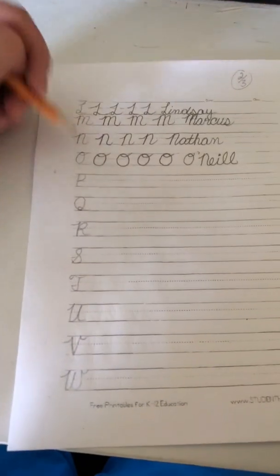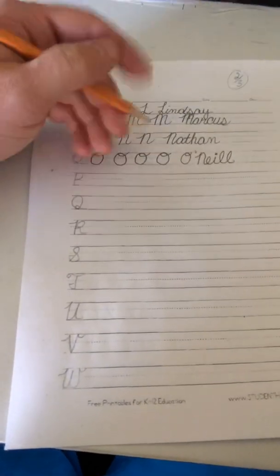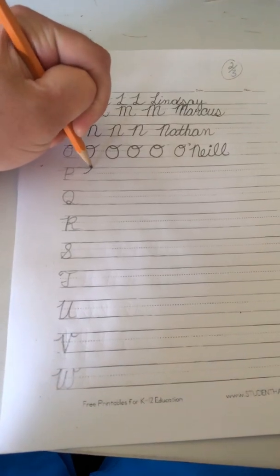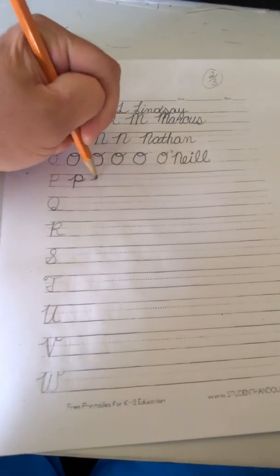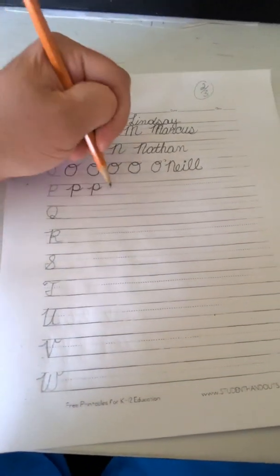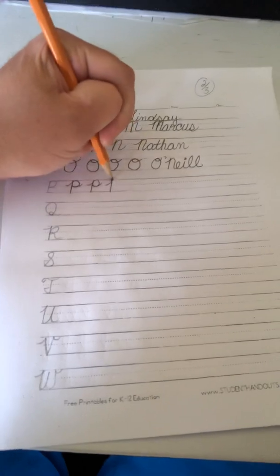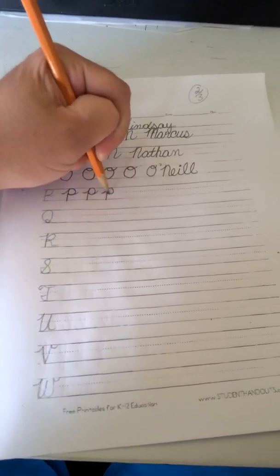A capital P, it's just like a capital N. Start at the dotted line, straight up, straight down, put the loop at the line and back out, and you've got a capital P. Up, straight down, straight back up, in for the circle, out.